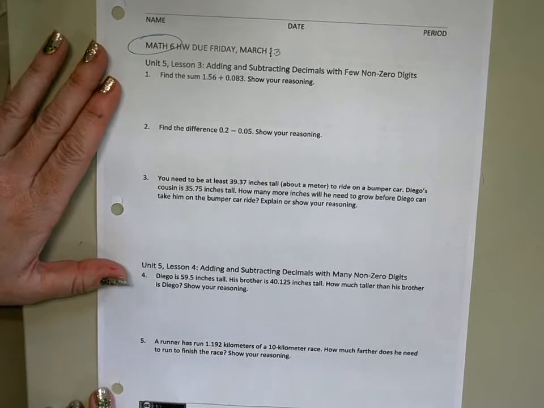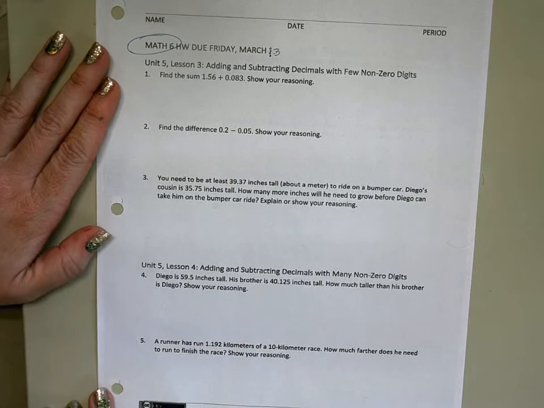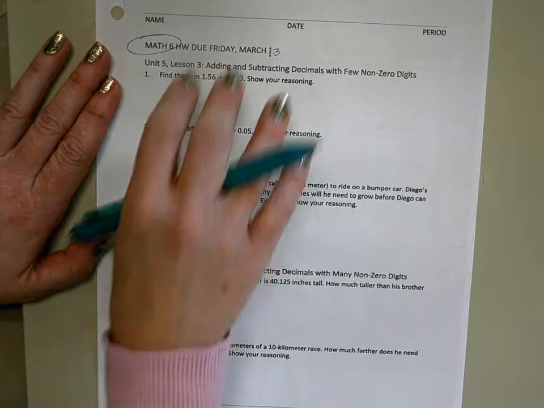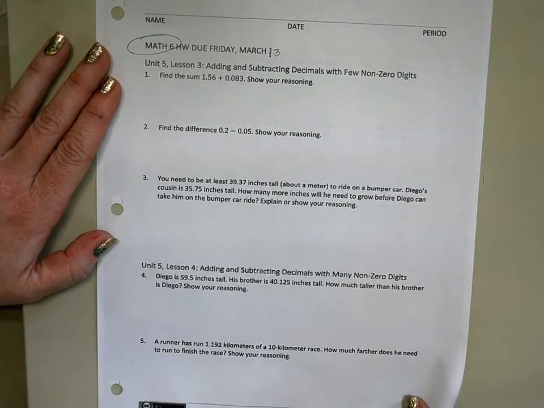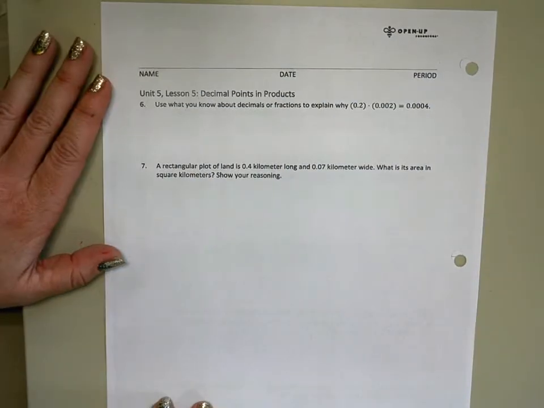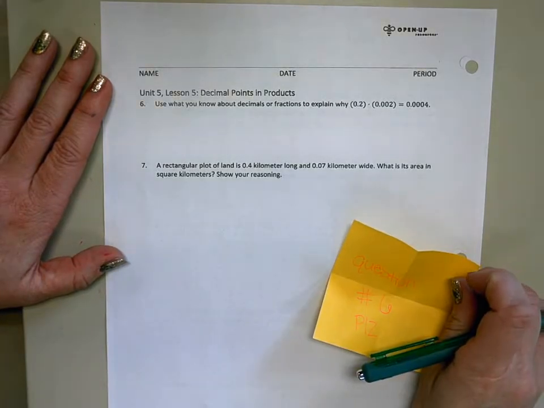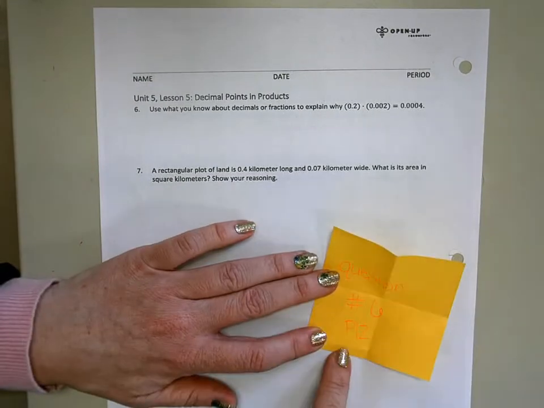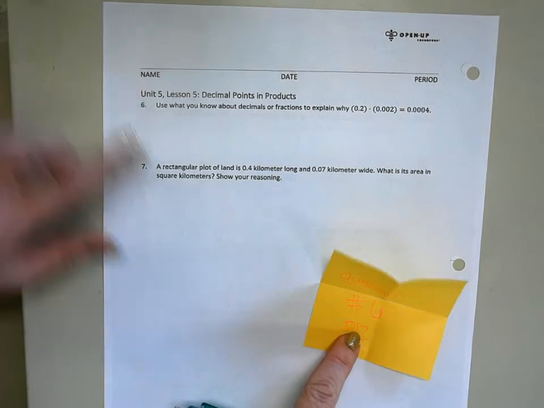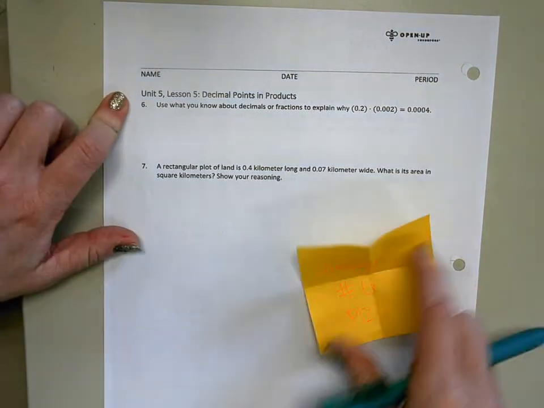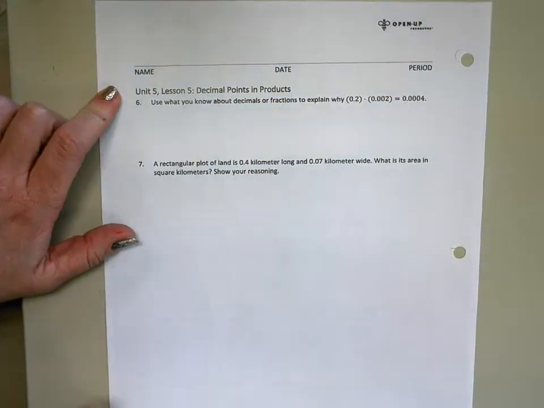We've been starting our new unit on adding and subtracting and multiplying decimals. Your homework this week is front and back. And we did have a few suggestions in the shoebox. The one that I pulled said question number 6. I think that's supposed to mean page 2, but this is definitely question number 6. And this is the lesson that we started today.